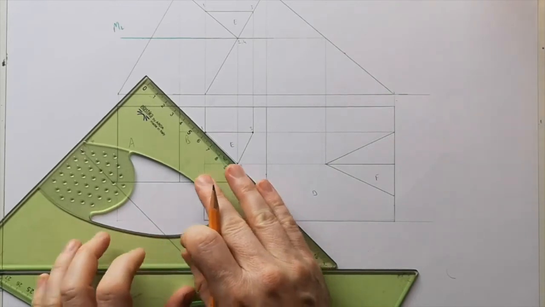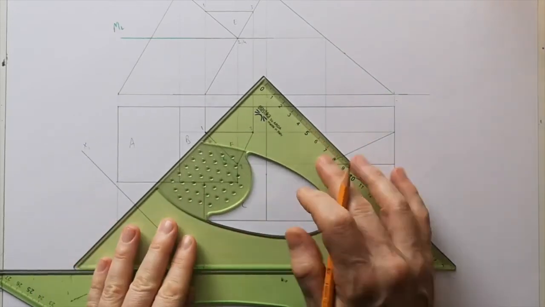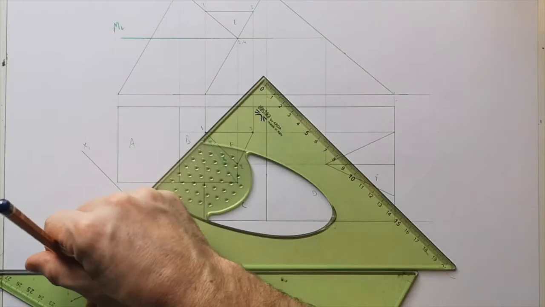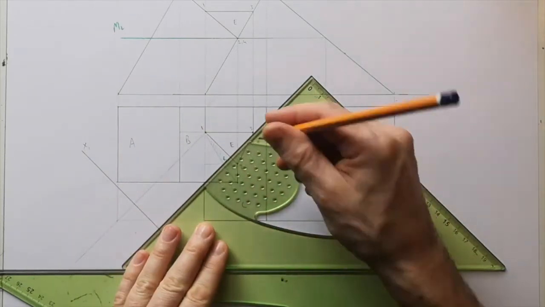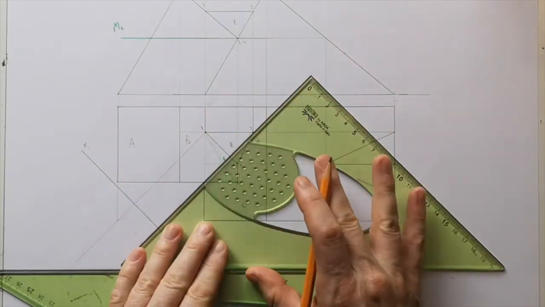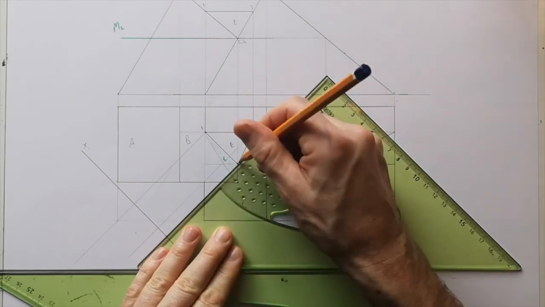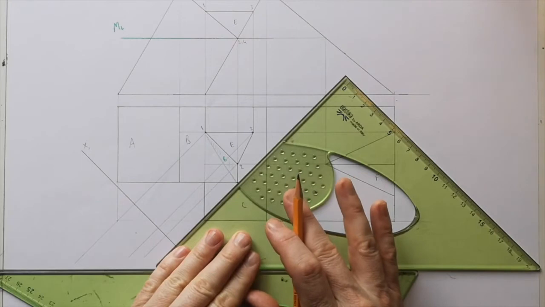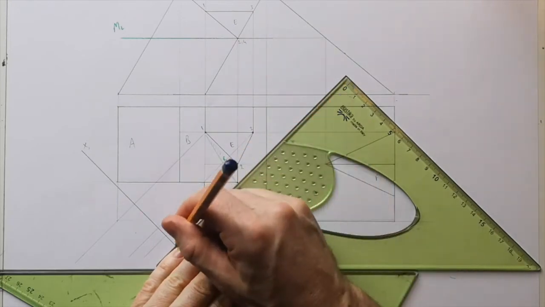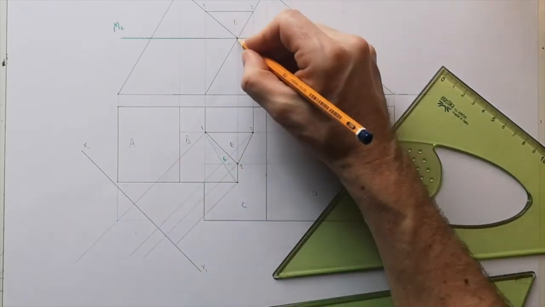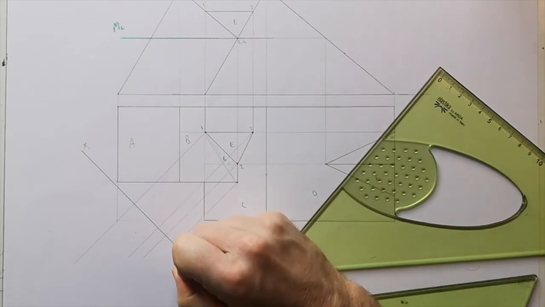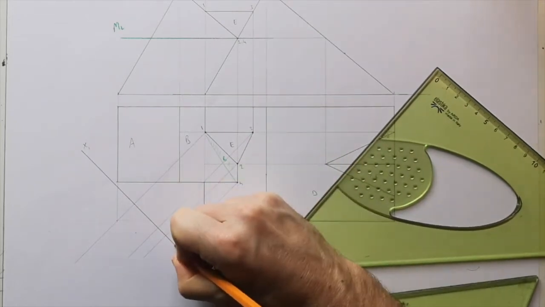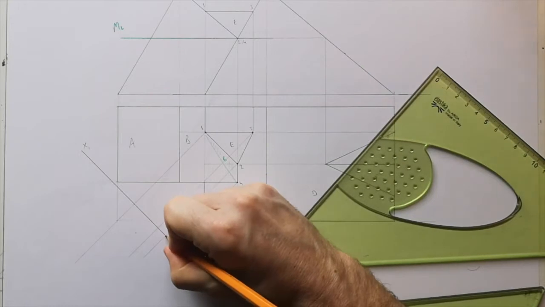So I'm going to use my sliding set square to get a perpendicular line. So let's project down there. There's 1, 3. Okay, and again, 2 and 4, I'm not too worried about. I know they're actually going to be on the line here. So 2 and 4 are on my measuring line. So that's 4 there. There's 4. There's 2.